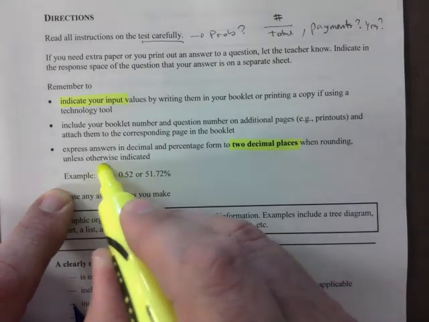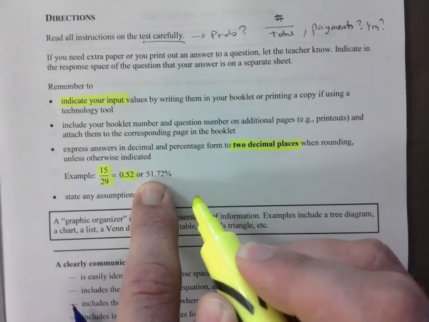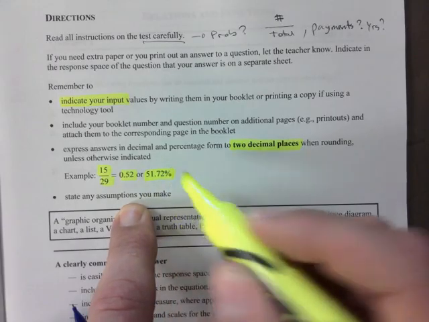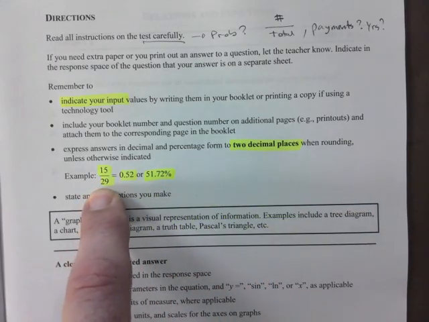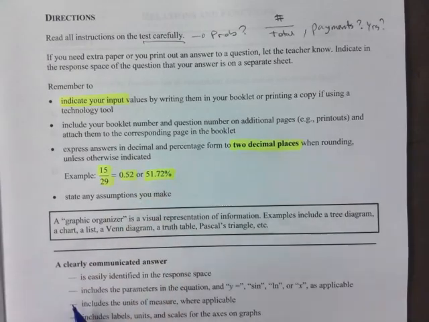So here's an example. 15 over 29 is 0.52, but if you round it to 2 decimals and you turn it into a percentage, it's 51.72%, right? Because 15 over 29 is 0.5172. So you round it to that.